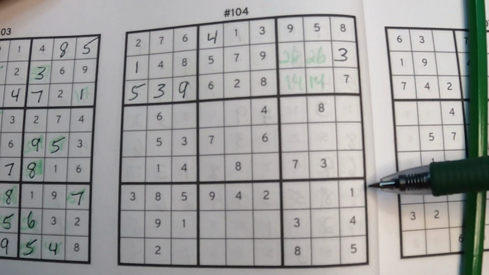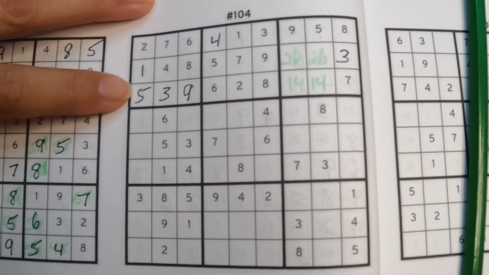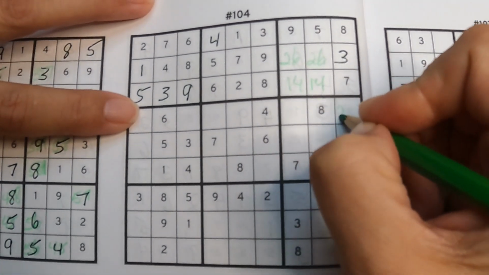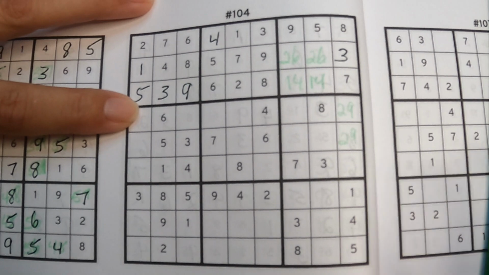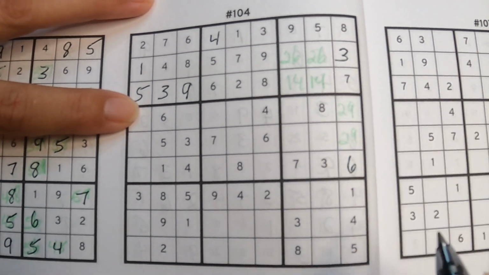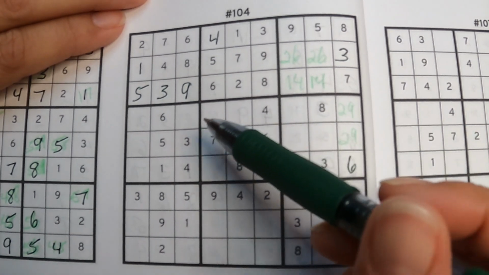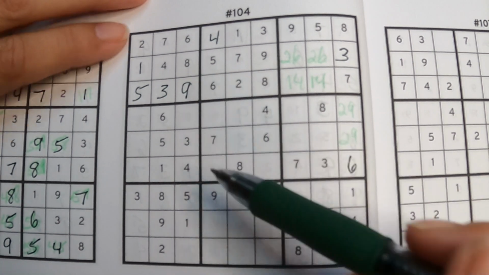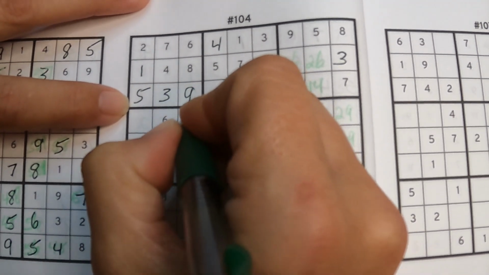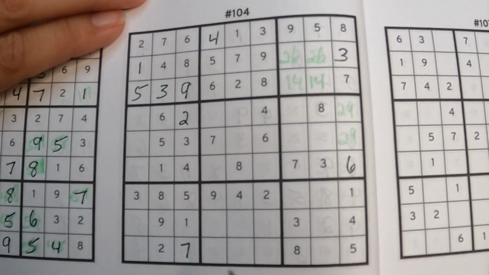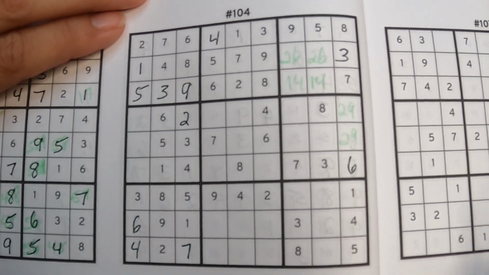If we look at this column, we're missing 2, 6, and 9. We've got a 6 here. So 2, 9, a 6 here. 2, 9. That means that our 6 has to be here. If we look at this column, we're missing 2 and 7. We've got a 2 here, so 7, 2. For this box then, we're missing a 4 and a 6. We've got a 4 here, so 6 and 4.